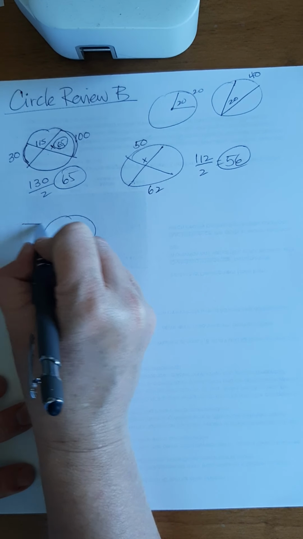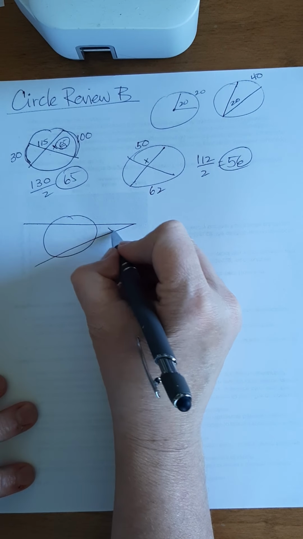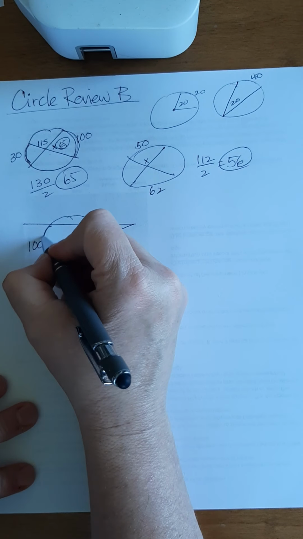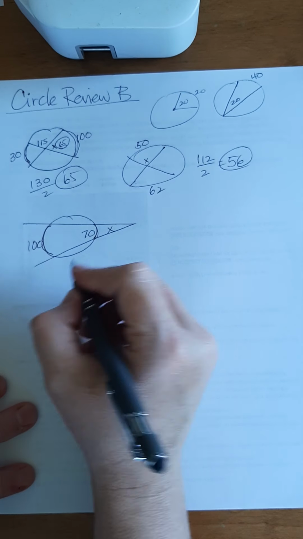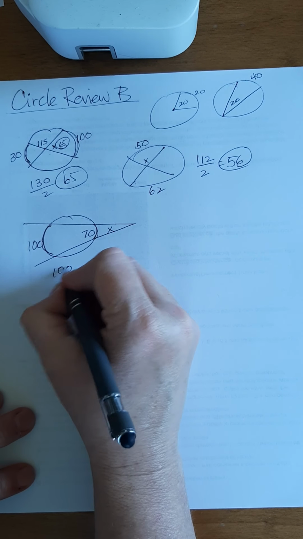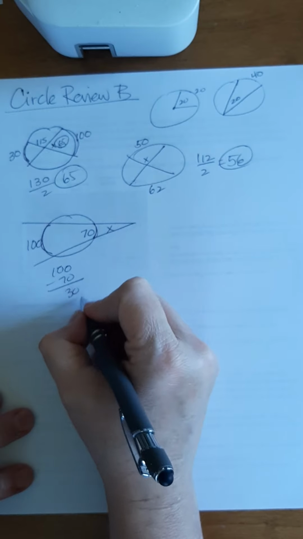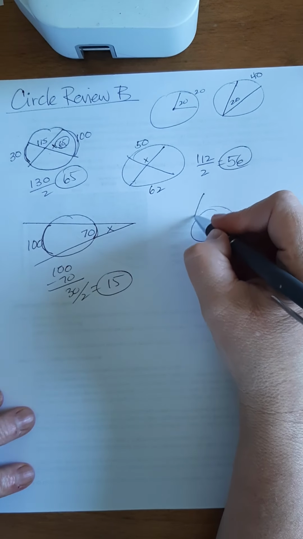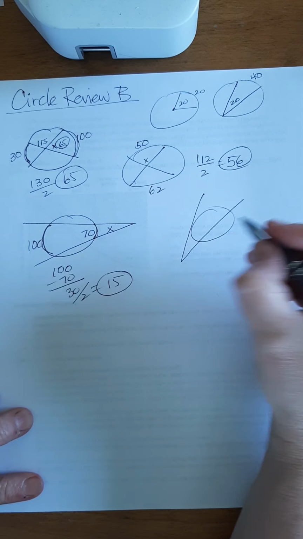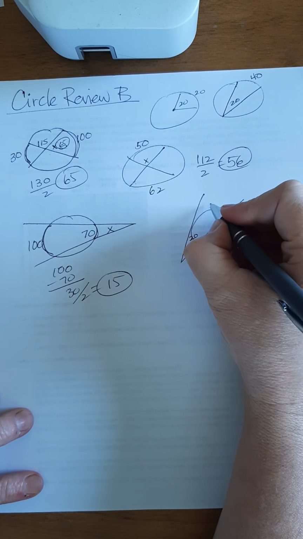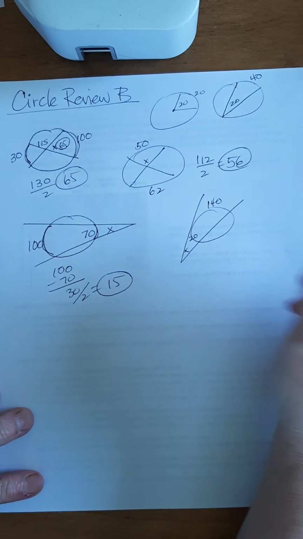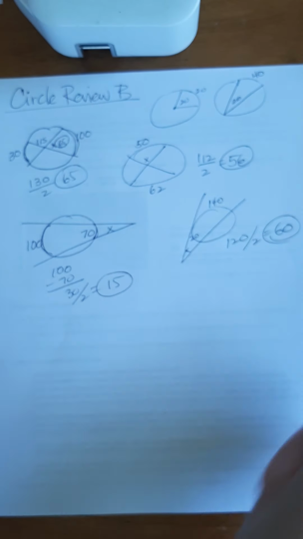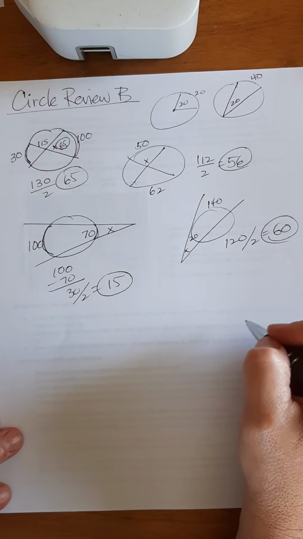Now, let's say it's on the outside. If it's on the outside, you subtract the intercepted arcs and divide by 2. So if you have, like, let's say a tangent and a secant, where this is 20 and this is 140, subtract them, divide by 2. Now the figures, of course, can get a little weird from time to time.